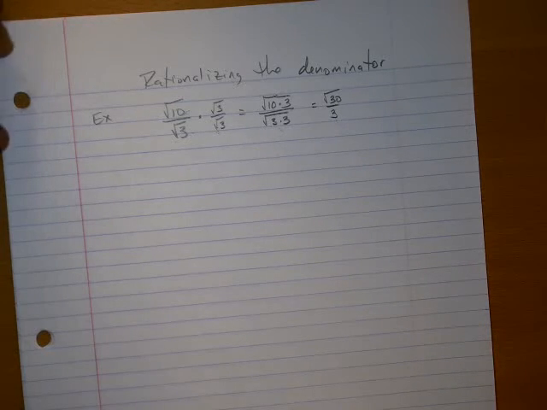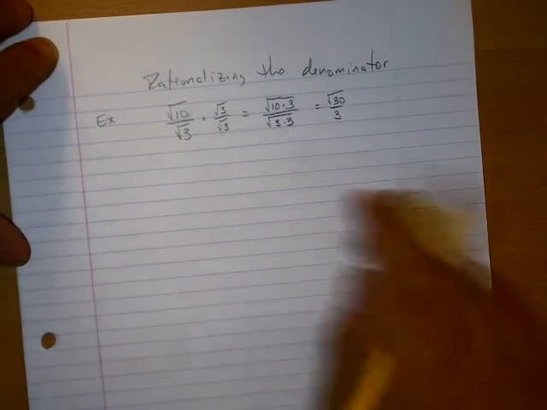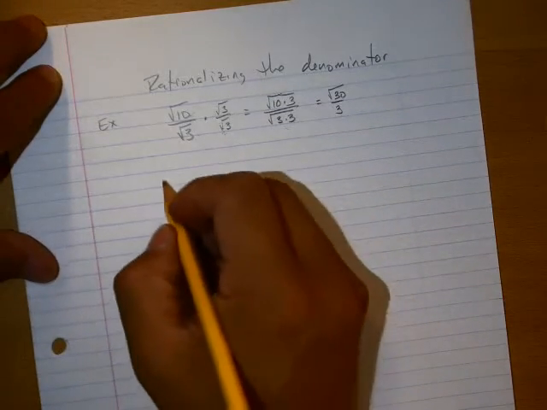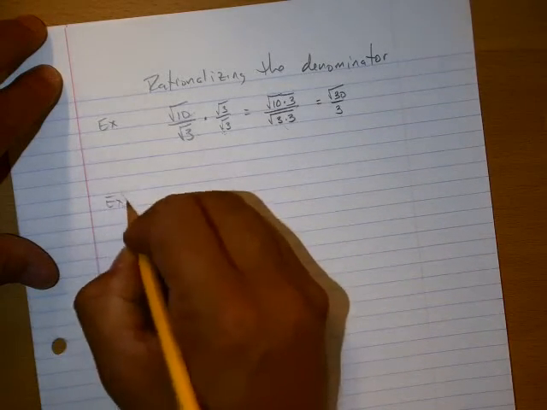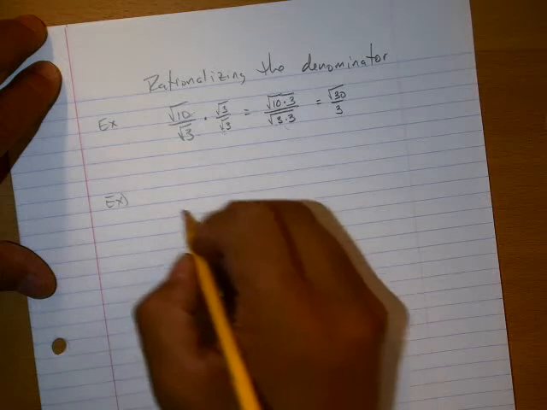Now, imagine that things don't work out so perfectly, because that was a nice little neat example. Our next example is going to try to rationalize the denominator again, but watch what happens.